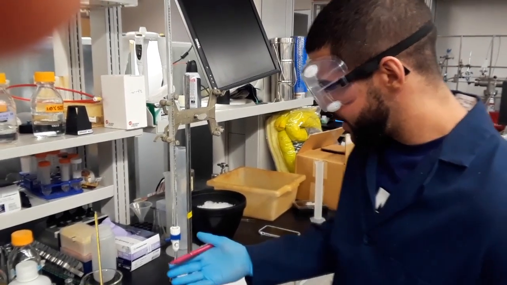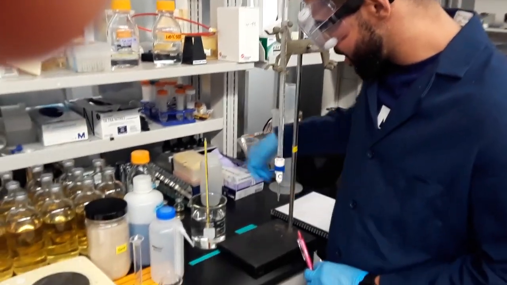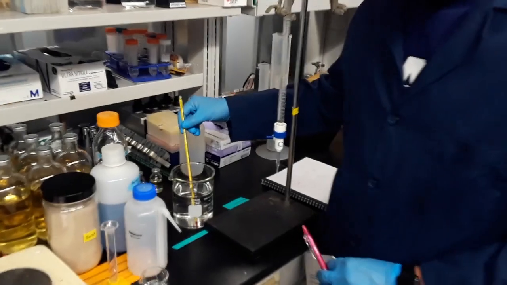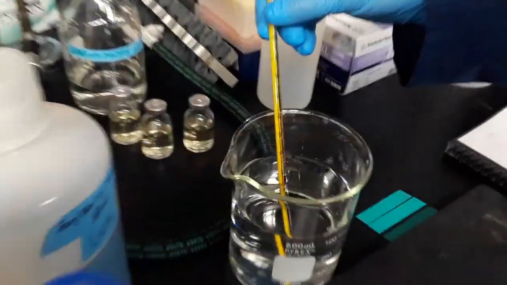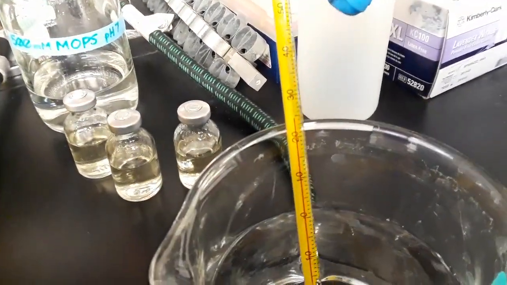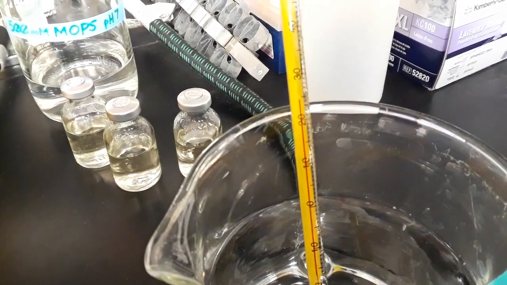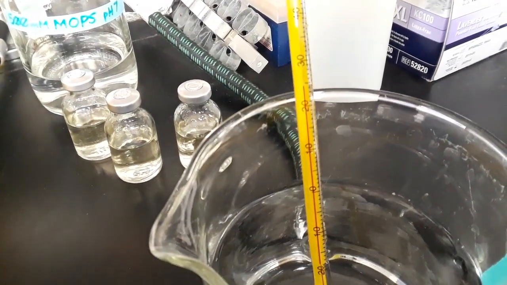So what we did for the next step is we measured the temperature of the water, because the density of water varies based on different temperatures. And you can see here that the temperature of the water is at a cool 25 degrees Celsius. And so looking up the literature value of the density of water at 25 degrees Celsius, you get a value of 0.997 grams per milliliter.